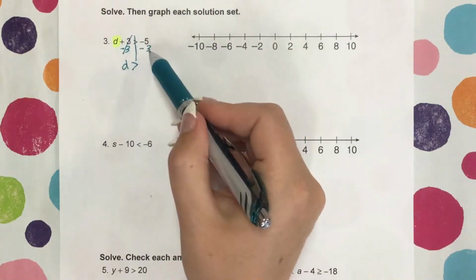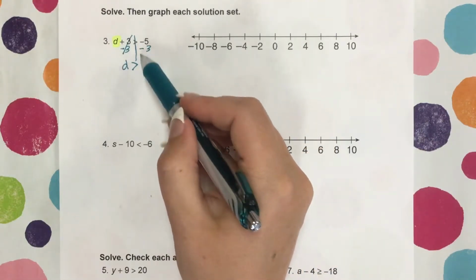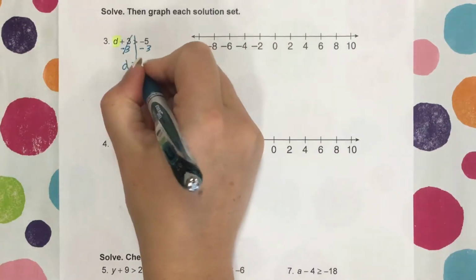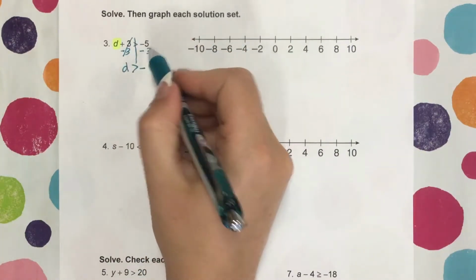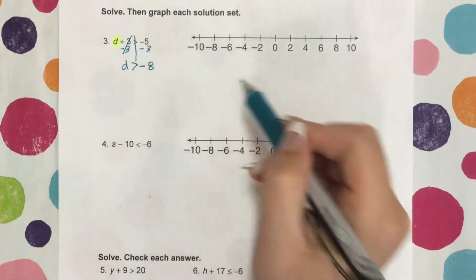Well, 5 is negative and 3 is negative. So remember, whenever you have two negatives and you're adding them together, you keep the sign and then you just add the numbers. 5 plus 3 is 8. So there you go. And now we're just going to graph it.